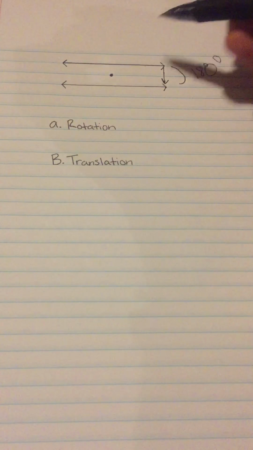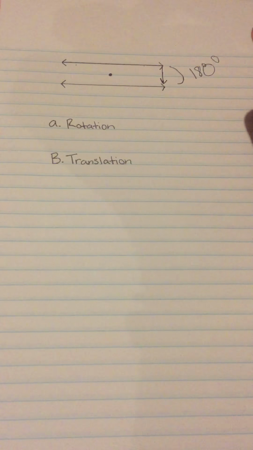We could also take this one and move it up, or we could take both of them and move them to the middle, and they would be on top of one another.